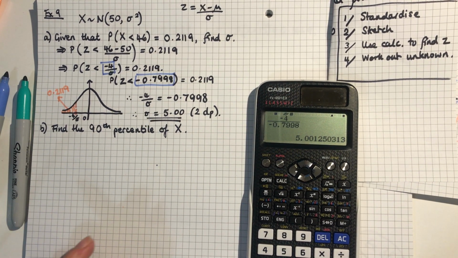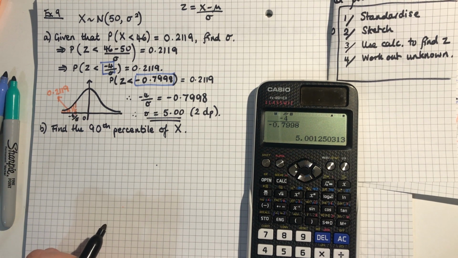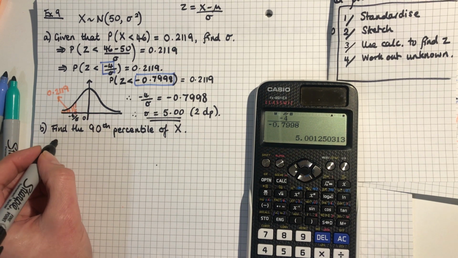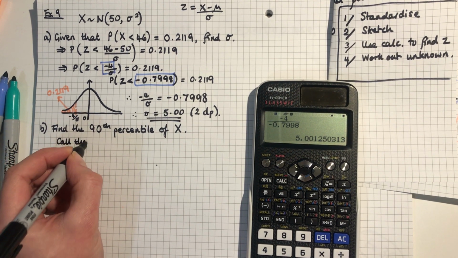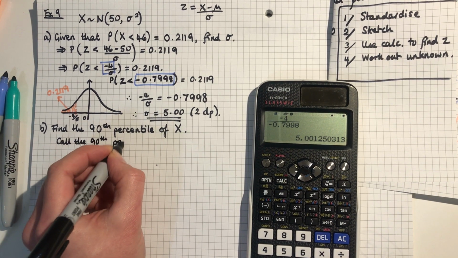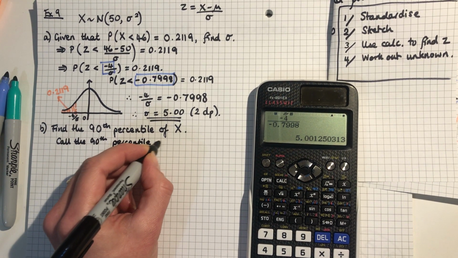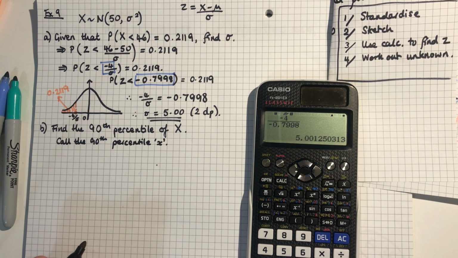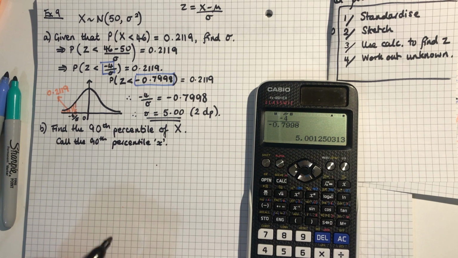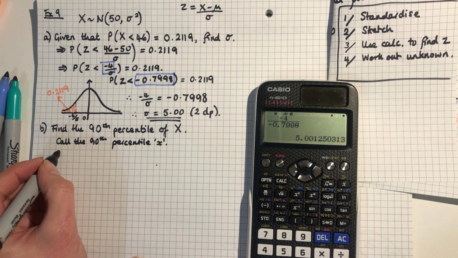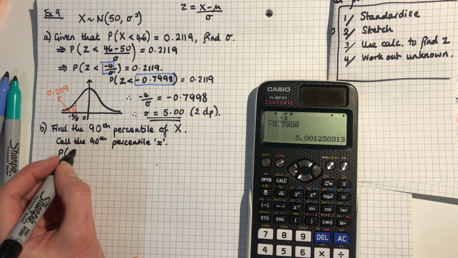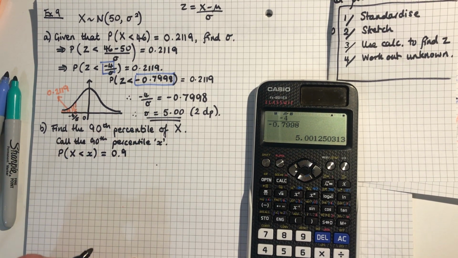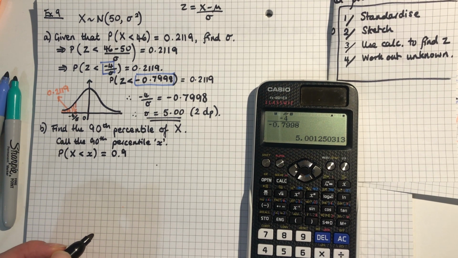Now, part B of this question asks me to find the 90th percentile of our variable x. Let's call the value of the 90th percentile lowercase x, shall we? Because we tend to use lowercase letters for individual values along the horizontal axis, and uppercase letters represent the whole distribution. So we'll call the 90th percentile x, and what that means is the probability that anything in our distribution is less than this particular lowercase value x is 0.9. Well, that's 90%.